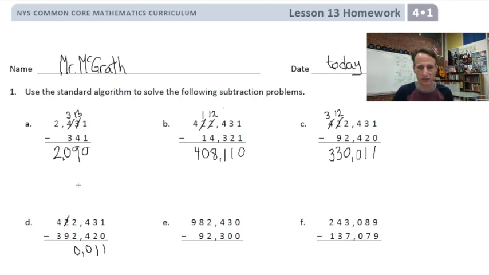In fact, this one, if you look at it, is identical to C except for the addition of the 3 in the 100,000ths place of the second number. So anyway, we're regrouping to that 2. From the 4, we leave 3, and the 2 we write as 12.